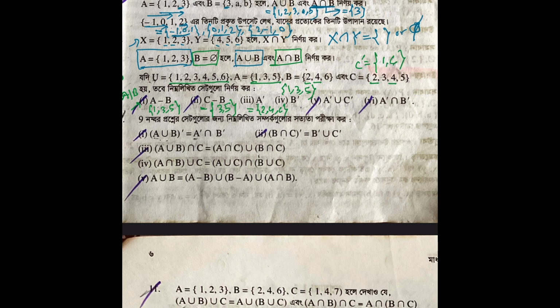So the union between these two sets would be 1, 2, 4, 6. Since 6 is common, we write it only once. The complement of A is this one, and the complement of B is this one. So their intersection, they don't have anything in common, so it will be an empty set.